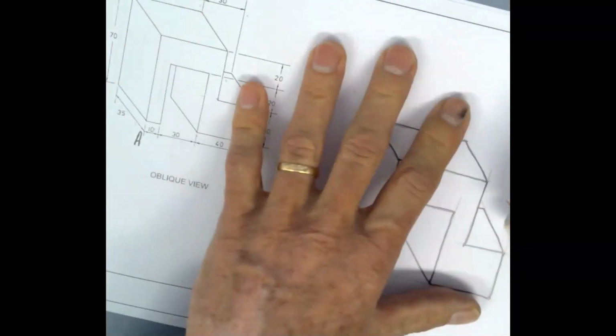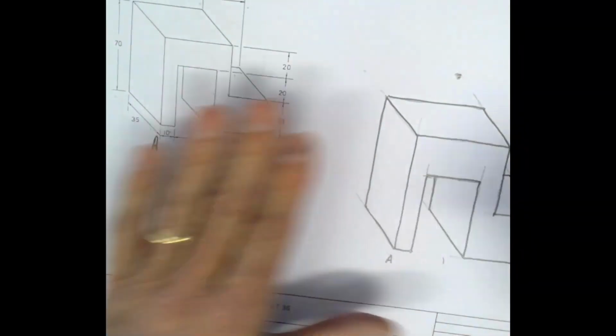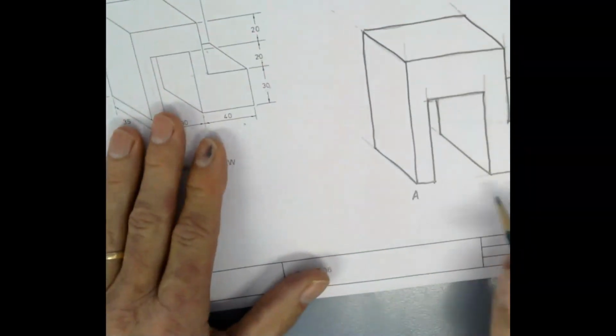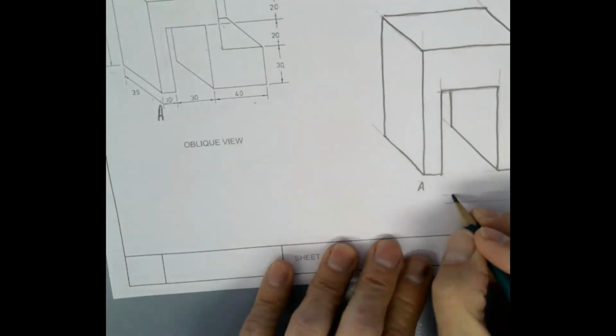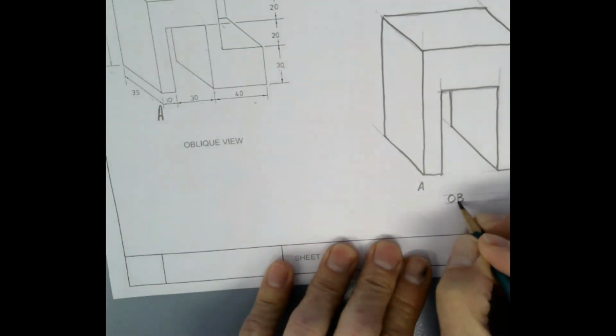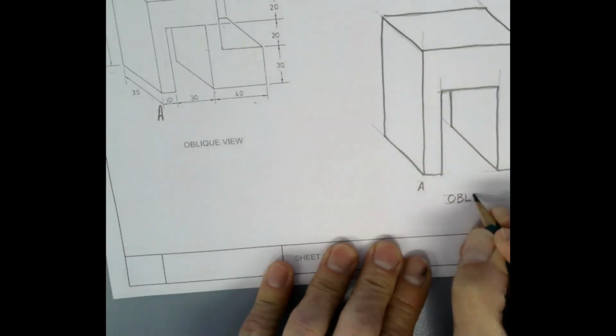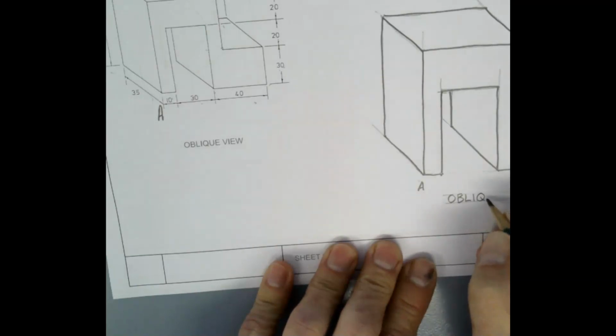Then I can come back here and I can rub out a bit of my construction to make it look neat. I can rub out that, and then I can put in here two light lines about 3 millimeters apart, and then in there I'll just write OBLIQUE VIEW in capitals, please. Now oblique is a type of pictorial drawing, and we'll teach you now how to draw isometric.